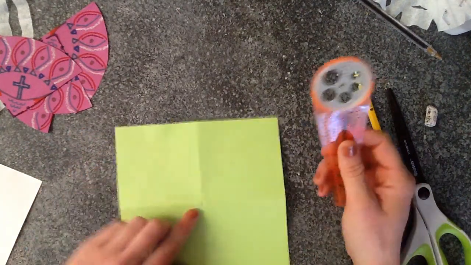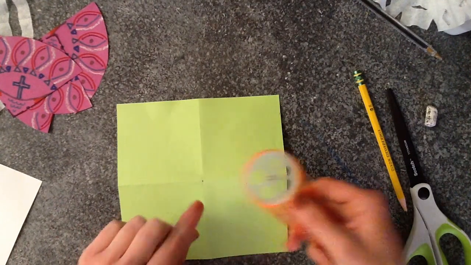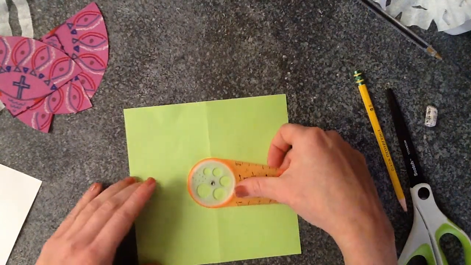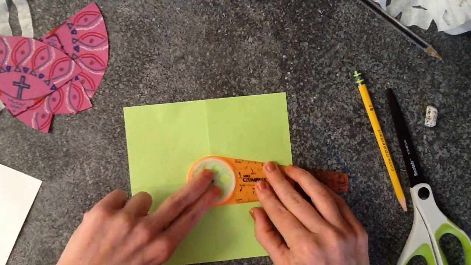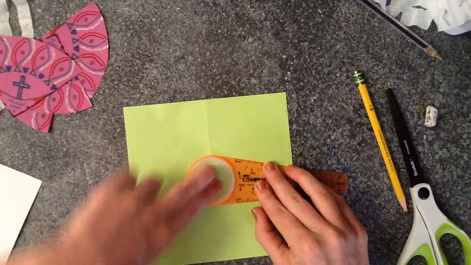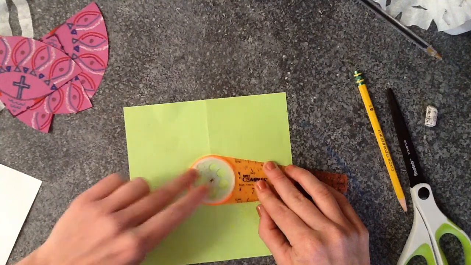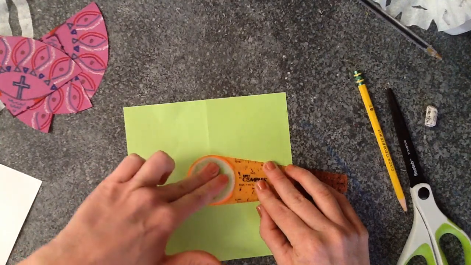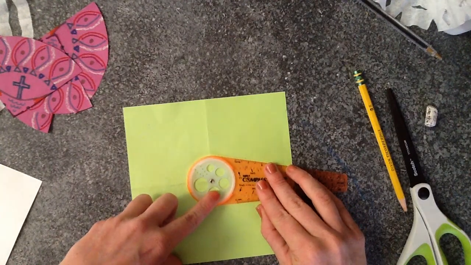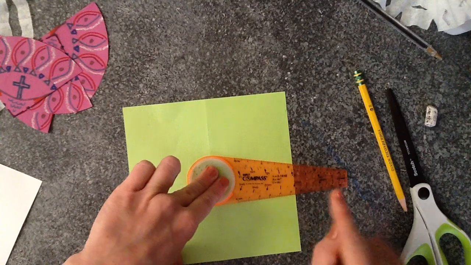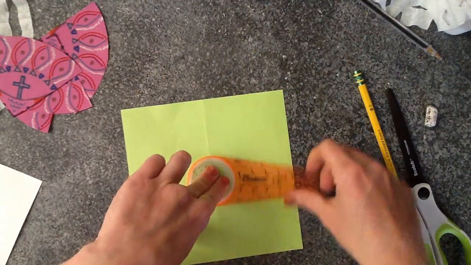compass. All right, so what I'm going to do is, see this little metal part in the middle of my compass? I'm going to line that up with the dot that I made. And then I'm going to use at least 2 fingers and hold down this plastic white part. And if you notice, that part kind of spins. Okay? I'm going to hold it still. I do not want that part to move because I want to make sure it's perfectly centered on that dot. I'm going to hold that part down, and I'm going to spin this orange part around in a circle.